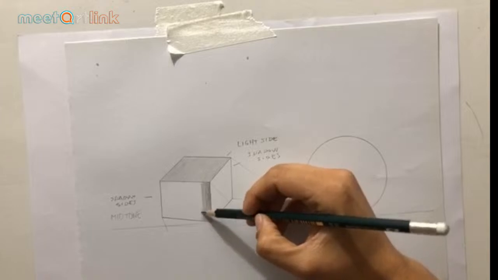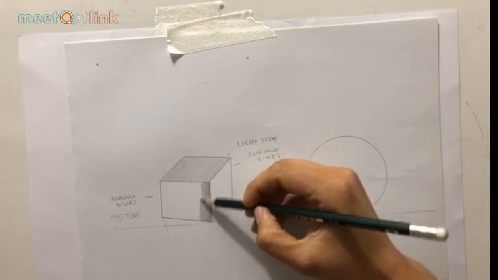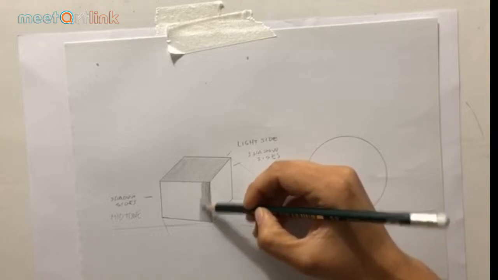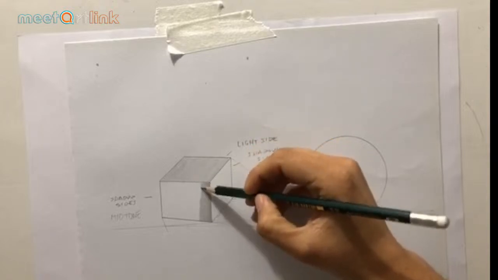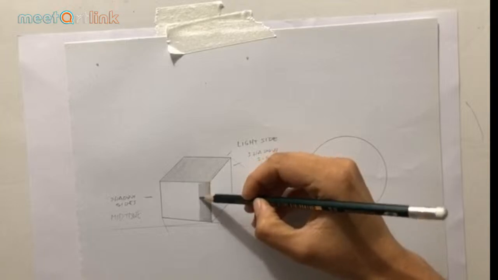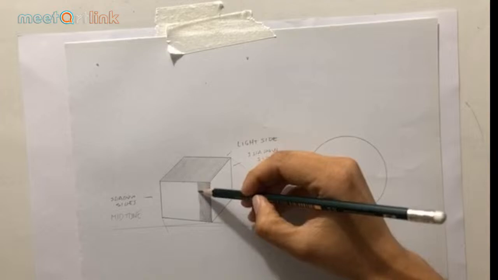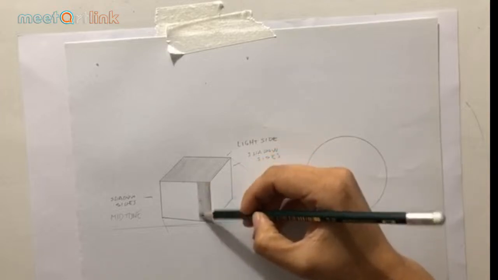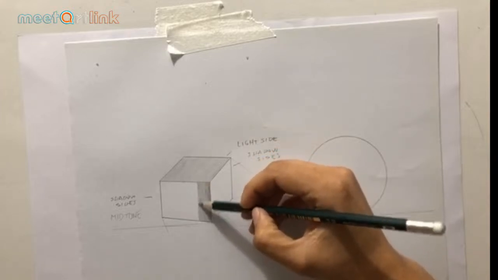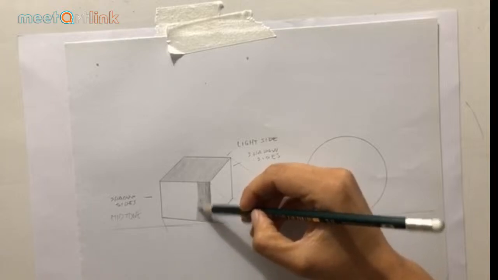And what's really nice about understanding how light and shadow works is that it's going to be working like that in every object. It doesn't matter what you're drawing, if you're drawing an animal, if you're drawing a landscape. If you're drawing something out of memory, even then, light is still going to be predictable and is going to behave the same way.